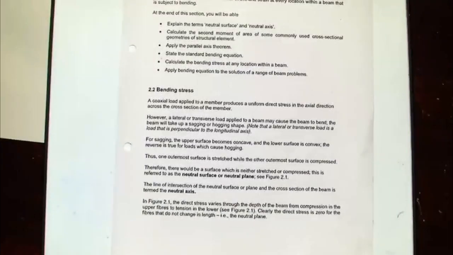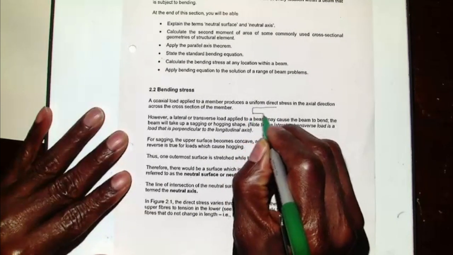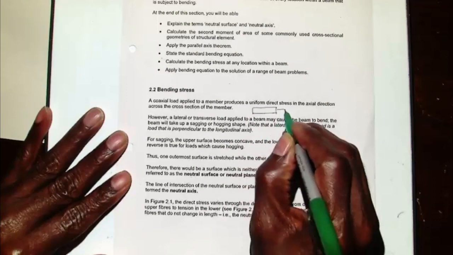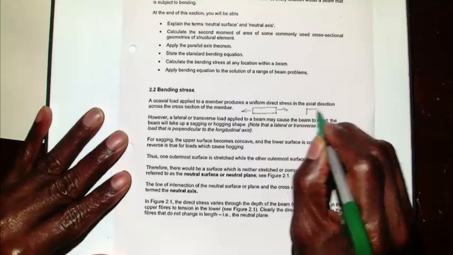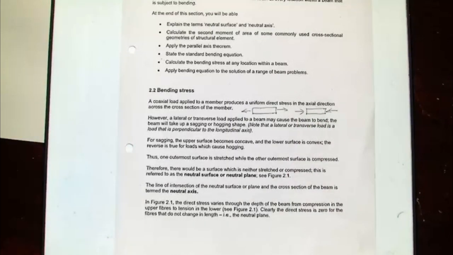So let's start by looking at what happens. That one is what I think we all know. When we apply a uniaxial load to a beam, it can be in tension or it can be in compression. When you apply an axial load, so the load is applied along the longitudinal direction of the beam, then the beam will either increase in length if it is tension or decrease in length if you have a compressive load. So we will not be looking at that.